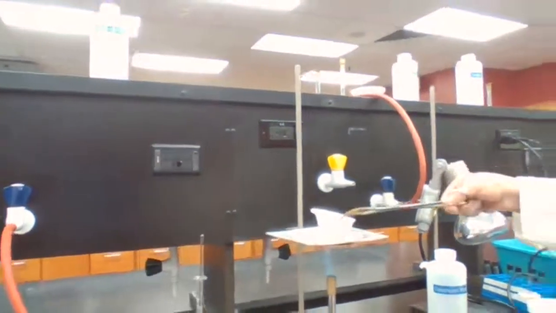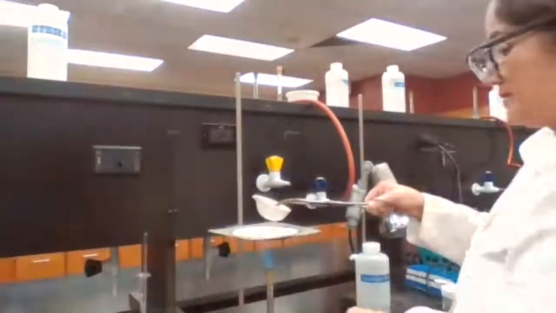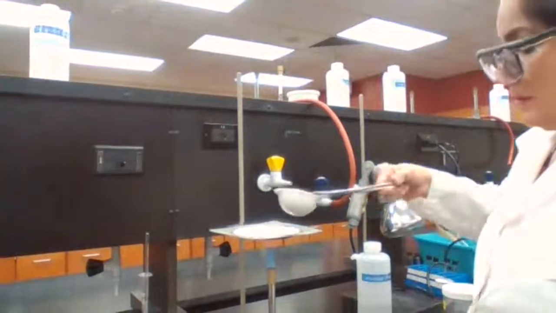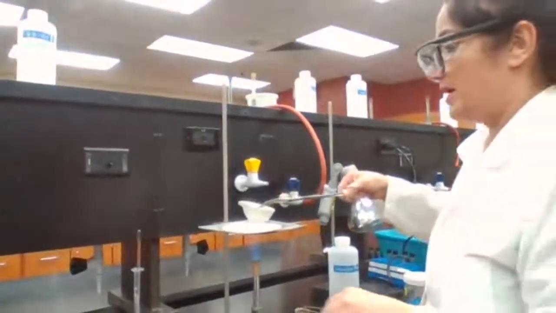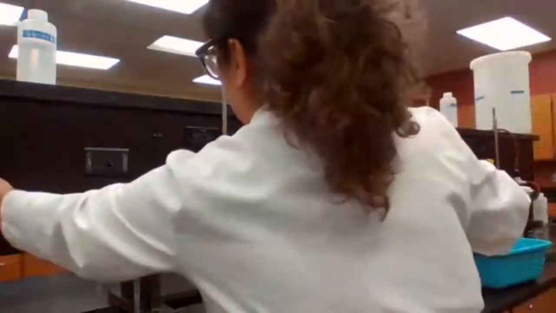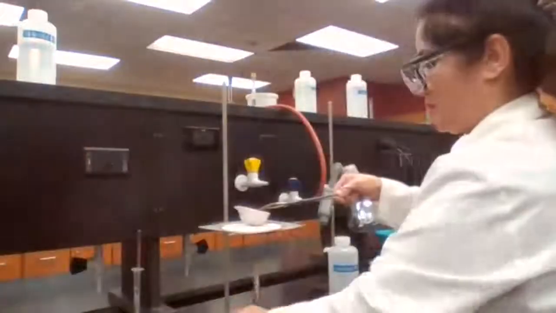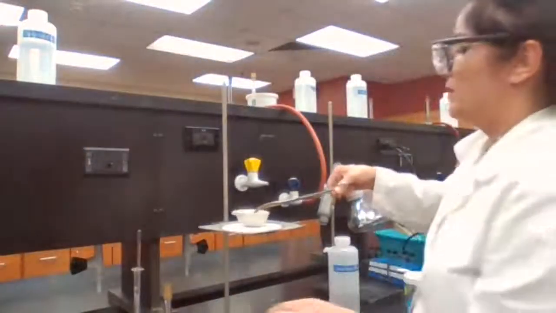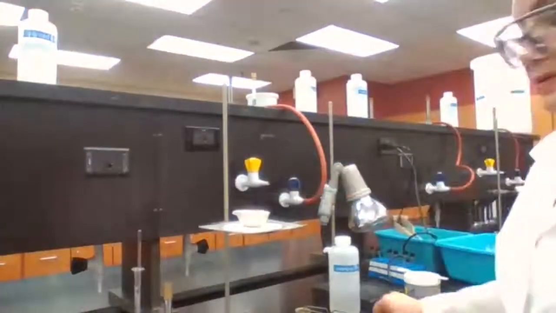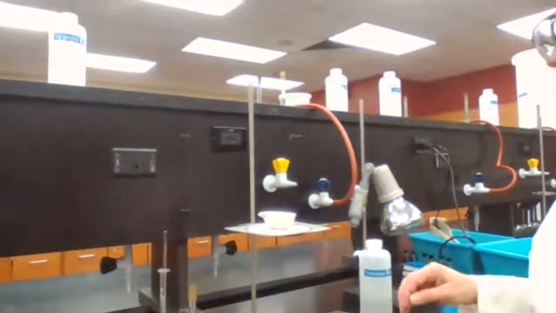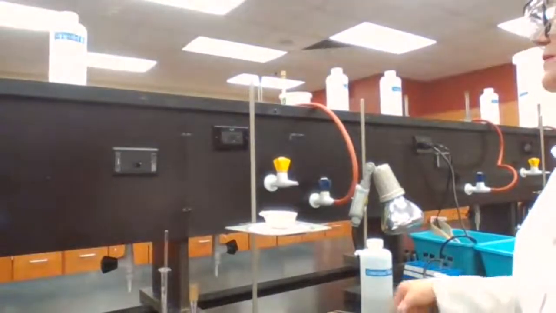Okay, done. So we turn off the Bunsen burner. We leave the evaporating dish to cool down to room temperature before we measure the mass.